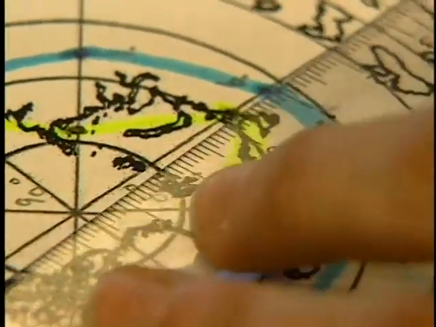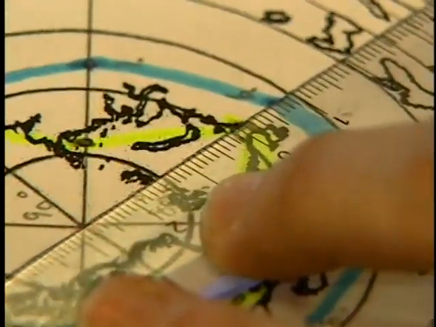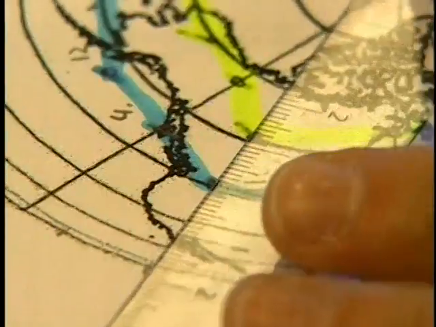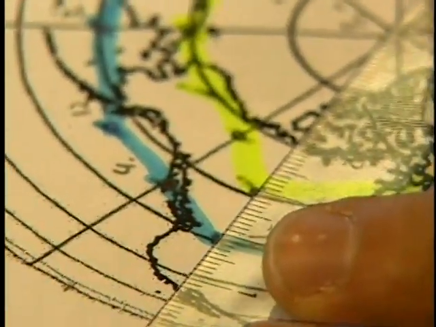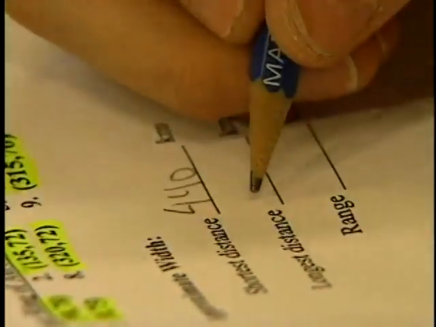Using the scale 1 centimeter equals 1,400 kilometers, measure, in kilometers, the approximate width of the shortest and longest distances between the inner and outer rings and determine the range. Record these values on the student activity sheet.